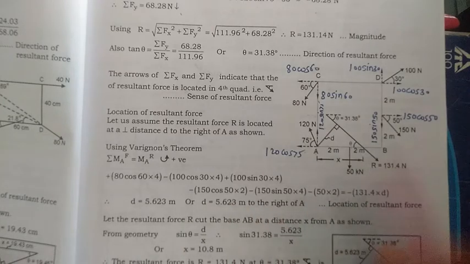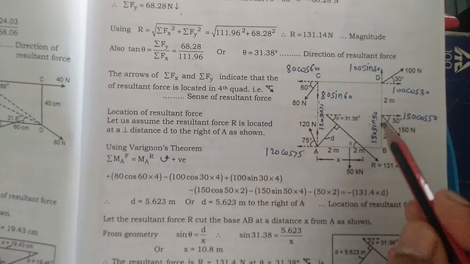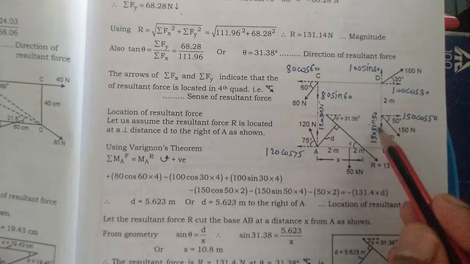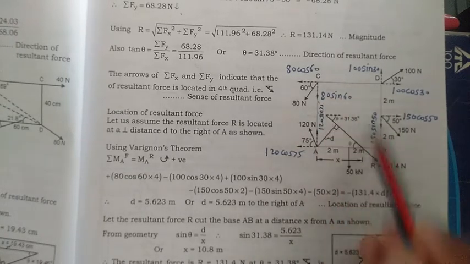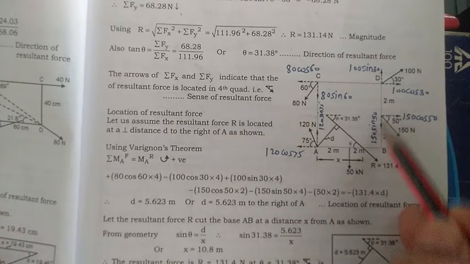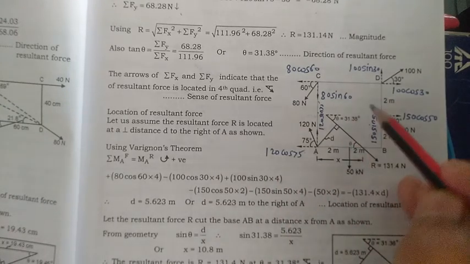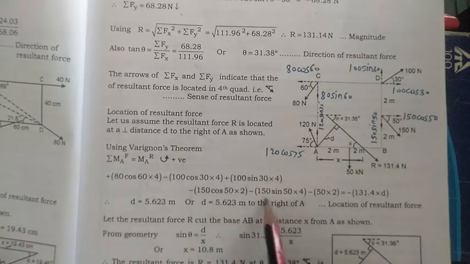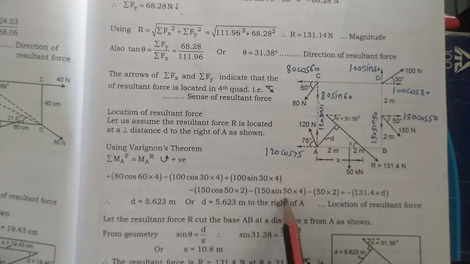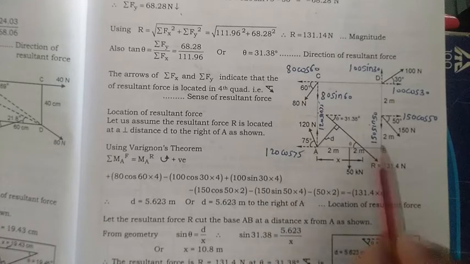Then the next one, the component of the same force in the vertical direction, whose magnitude is 150 sin of 50. The tendency of this force to turn about this point is in the clockwise direction. See this arrow in the downward direction. So give the minus sign for this one. Minus 150 sin of 50 multiplied by a distance of 4.